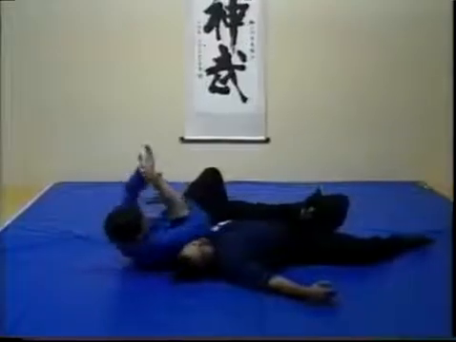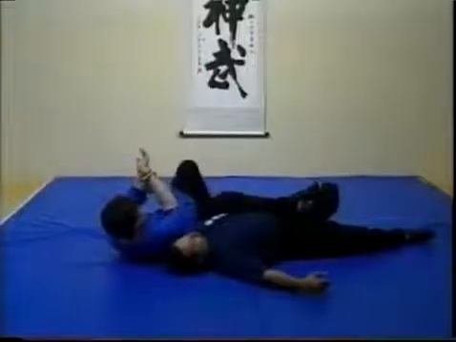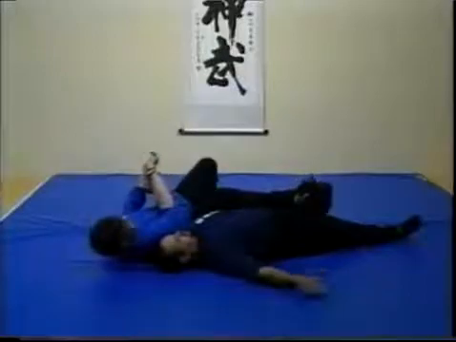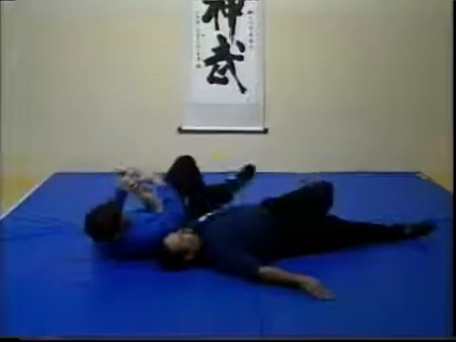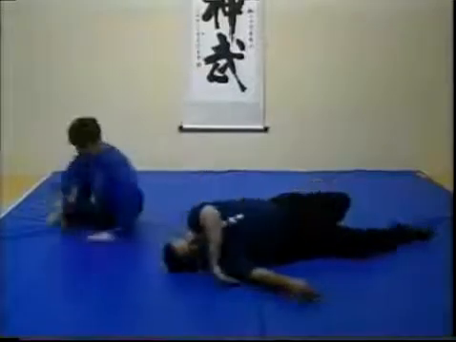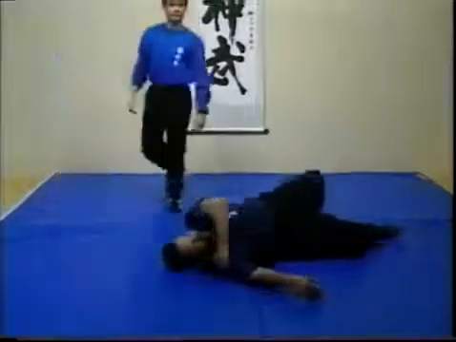I reach under his elbow, grab my own wrist, I inhale, I lift up and pull down on his wrist. There you go. And that makes an elbow bar. Okay? Alternately, if I land, I can also just throw his arm and get up immediately and get away, if you'd like.